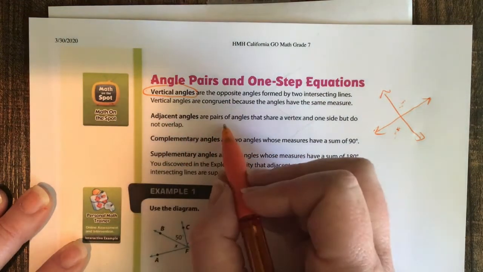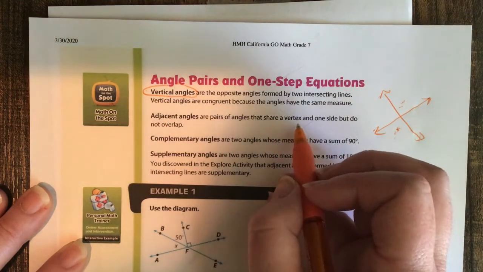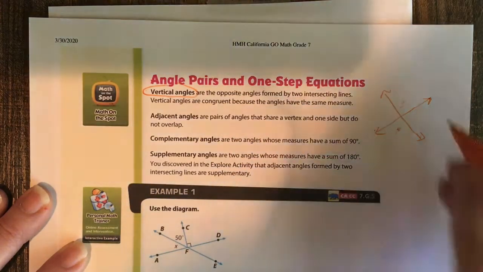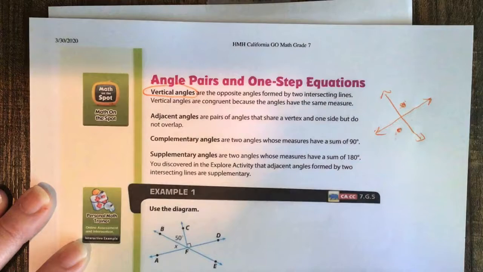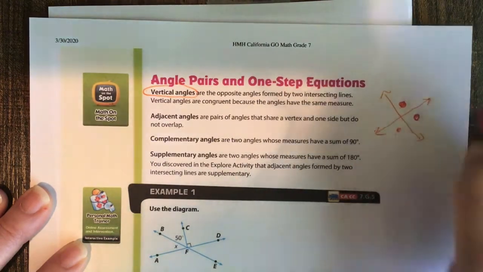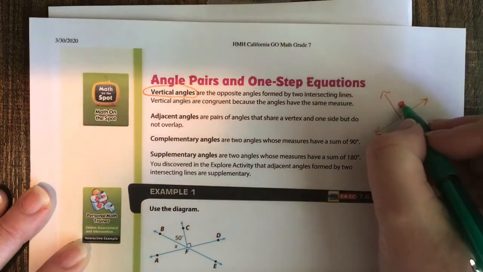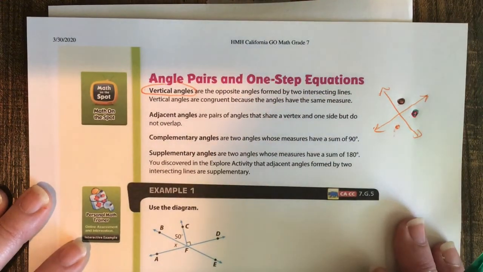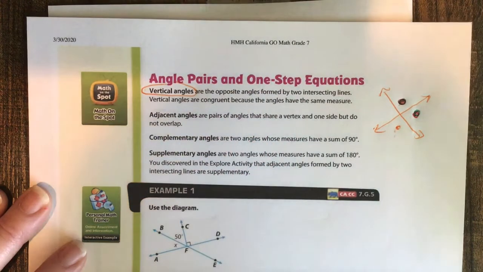Adjacent angles are pairs of angles that share a vertex but one side. So they're just next door neighbors really. So this angle, first of all, this angle and this angle will be vertical. This angle and this angle though, do a different color. This angle and this angle are adjacent. And then there's two more terms.